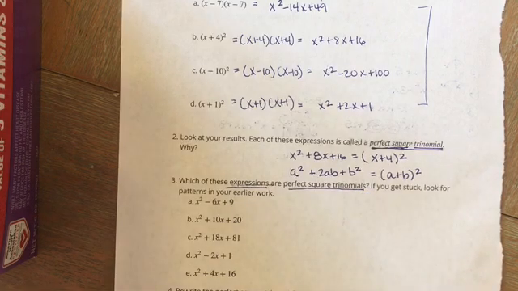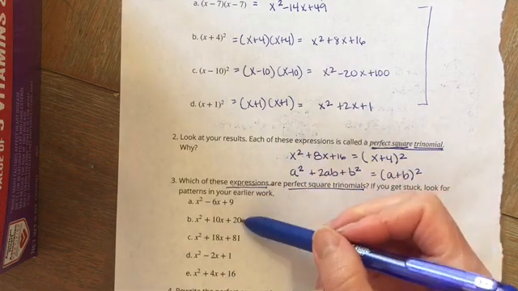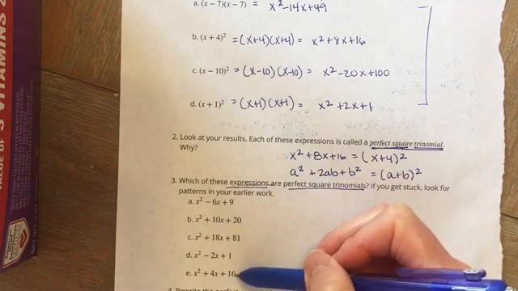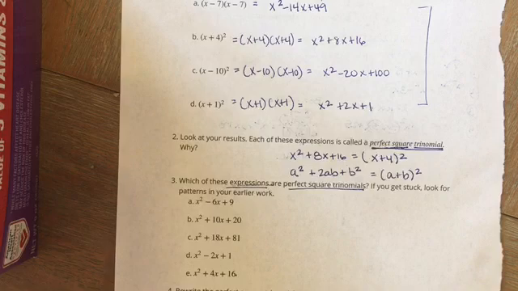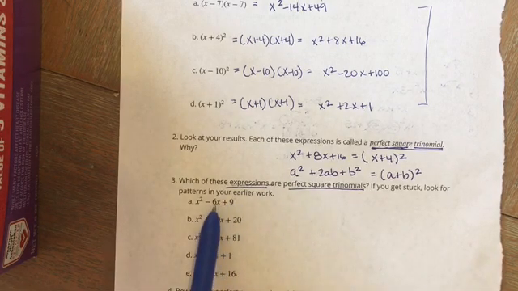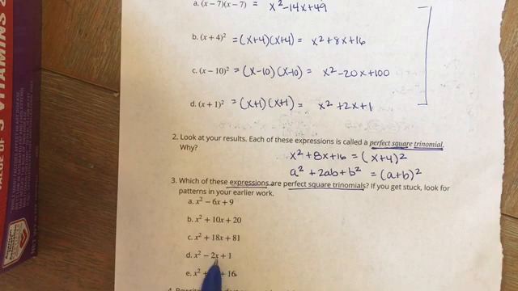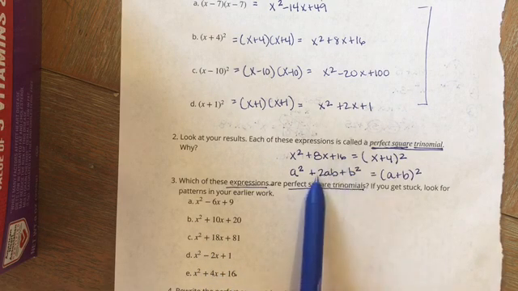So taking a look at number 3, it asks which of these expressions are perfect square trinomials. So let's look at these. First of all, there's one that sticks out to me that would not be a perfect square trinomial. I'm looking at the 9, the 20, the 81, the 1, the 16. The others all look pretty good, so I guess I would have to start looking at these middle terms to see if they fit my pattern.